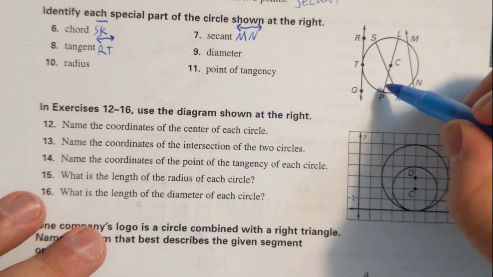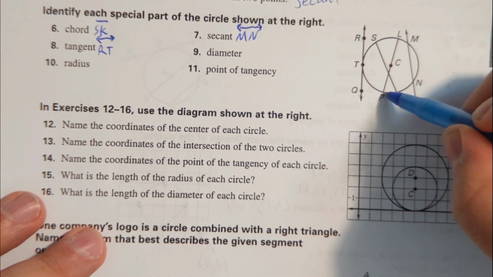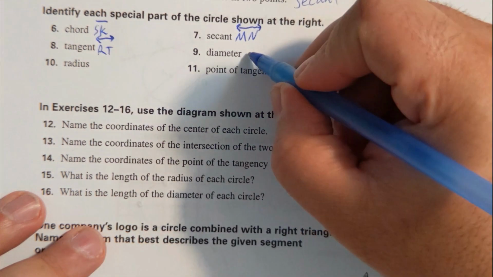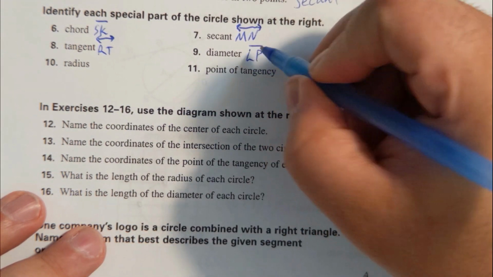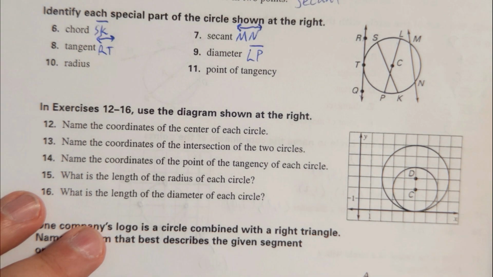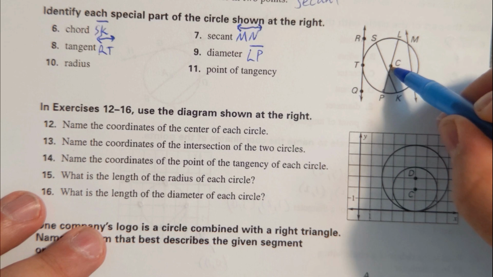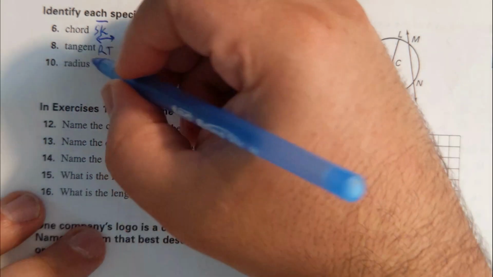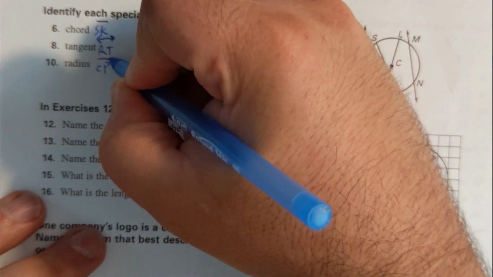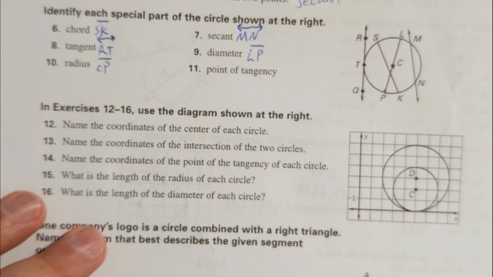For the diameter, diameter has to go through the center. So it has to be PL or LP. It is a segment, no arrows, no dots. Then you have the radius from the center out, so you can go CP or CL. Again, it's a segment, no arrows, no dots.